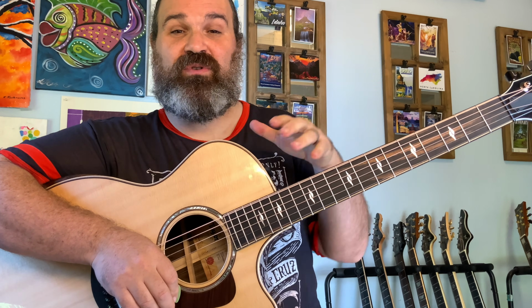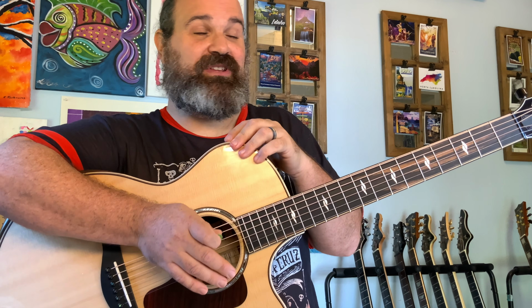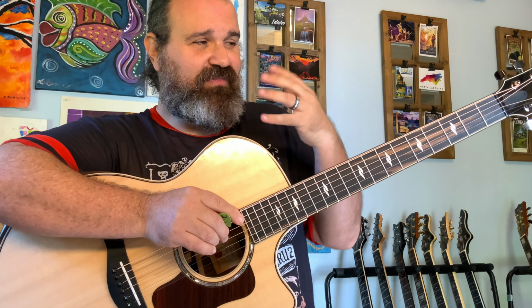The fifth of the chord sets you up. It just does. And it's a really cool note to help move a melody if you need to. If you're having trouble finding a melody or moving a melody, usually the fifth note of the chord you're on really helps move that. And so I'm going to show this to you again.